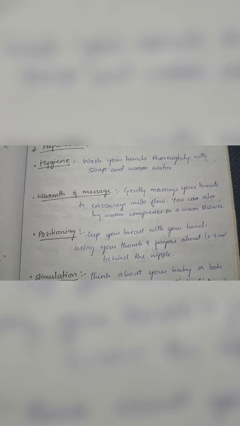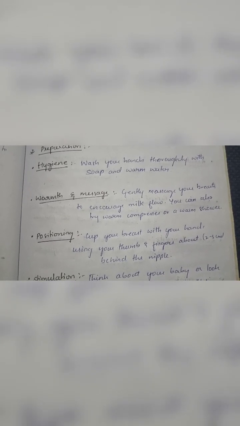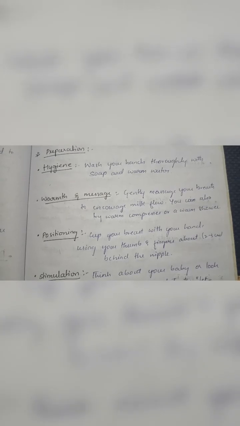Preparation. Hygiene. Wash your hands thoroughly with soap and warm water. Warmth and massage. Gently massage your breast to encourage milk flow. You can also try a warm compress or a warm shower. Positioning. Cup your breast with your hand, using your thumb and finger about 2 to 3 centimeters behind the nipple. Stimulation. Think about your baby or look at a picture to stimulate the let down reflex.